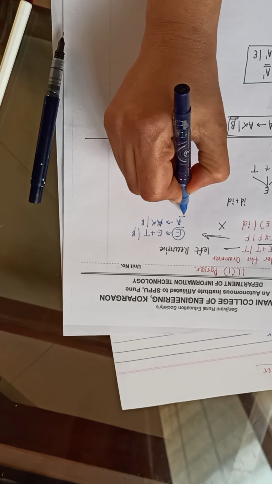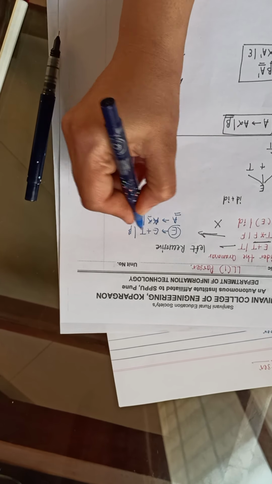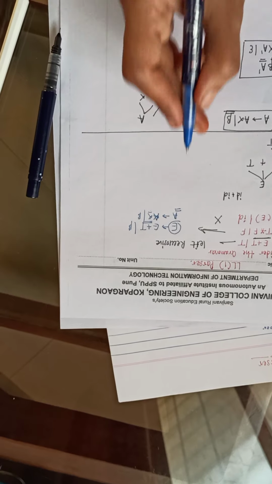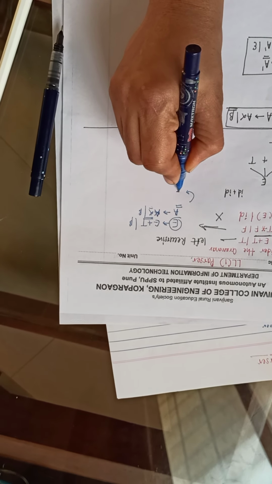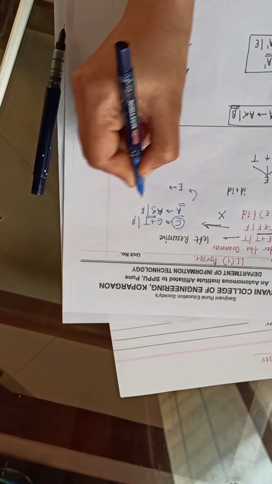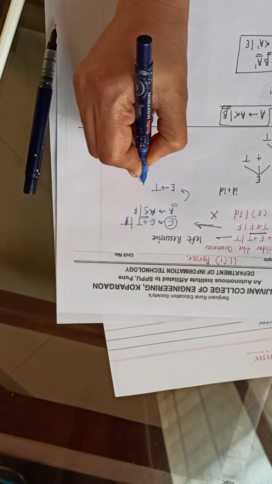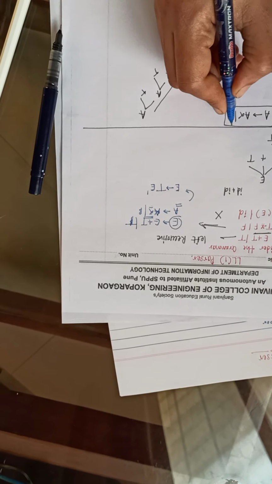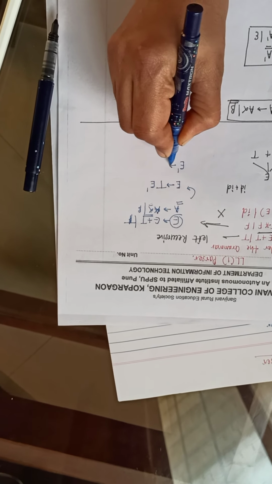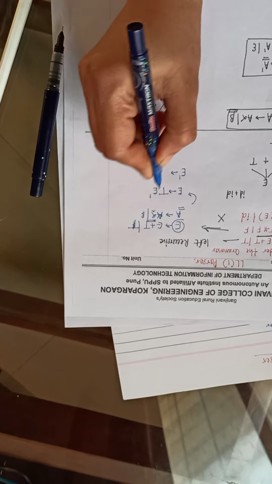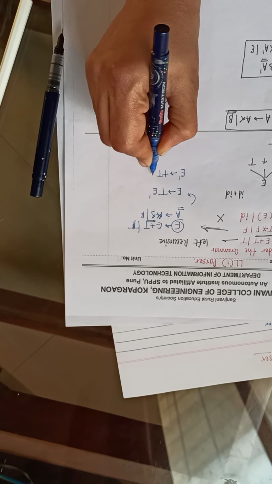A is our non-terminal E, so A is equal to E, and alpha is nothing but plus T. That's why this production rule is rewritten as E gives beta, which is nothing but our T, so E gives T E dash. And what is E dash? E dash gives alpha, alpha is plus T, that means plus T E dash or epsilon.